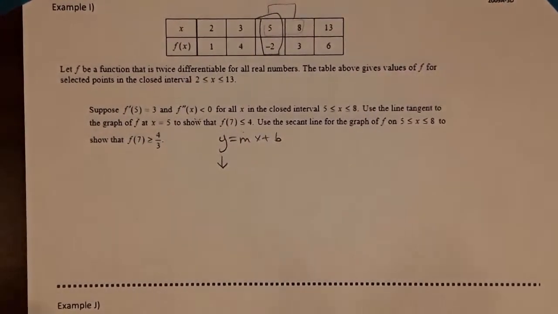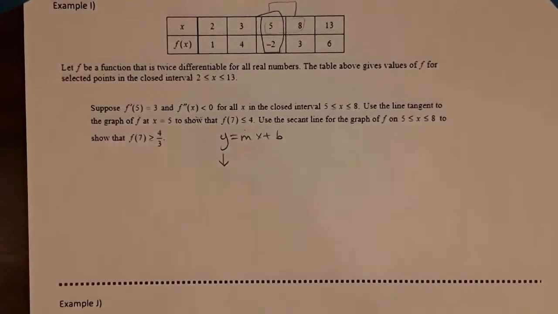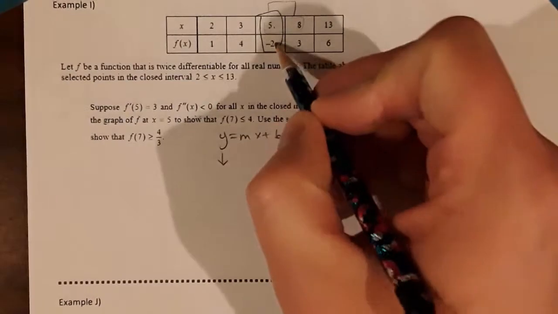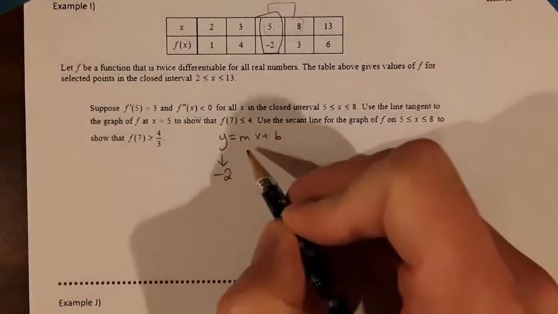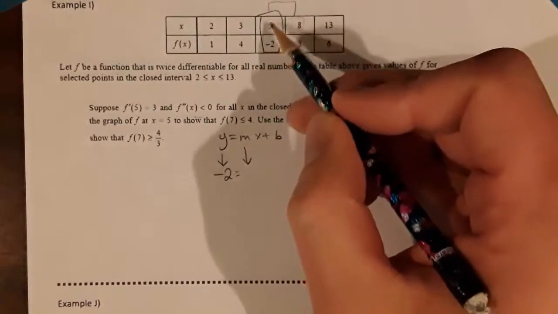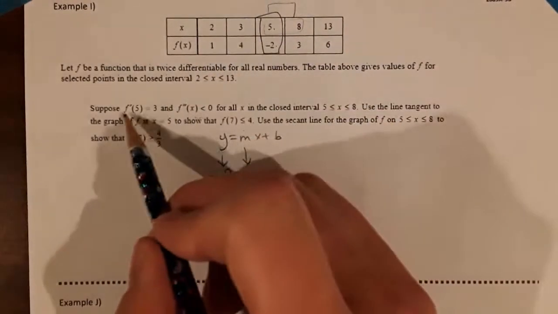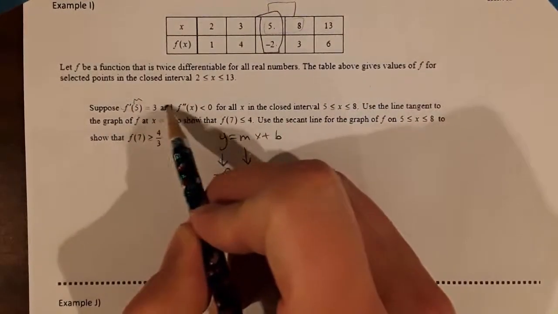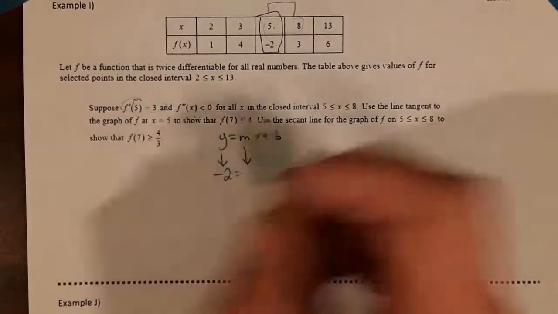So one way to do this is just to actually literally write the slope-intercept equation for the tangent line. The point of tangency is (5, negative 2). So I'm going to use negative 2 for my y value. I don't have the slope from this table, but I guess I got it here. This is going to be my slope at that point. Slope is 3.